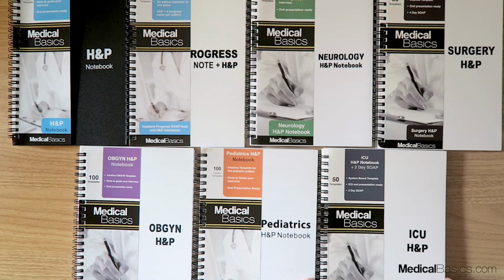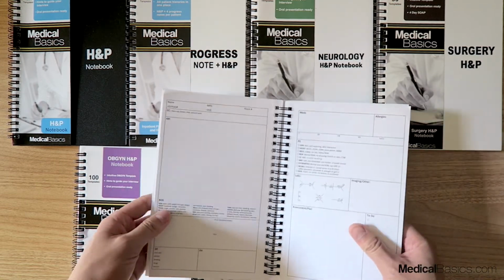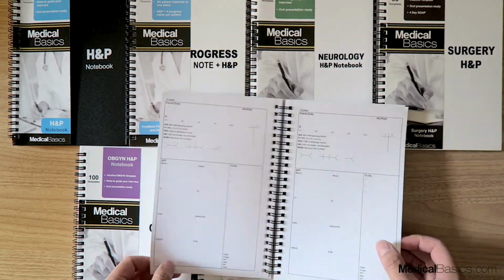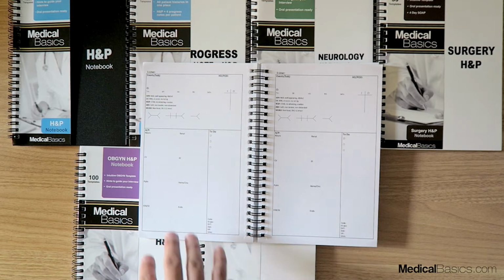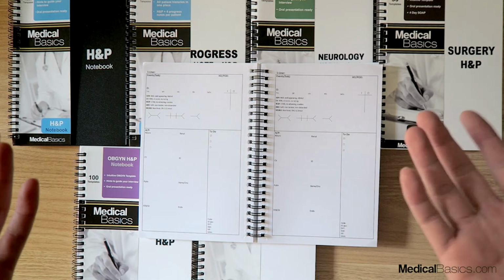The ICU notebook is a little bit different, and the main reason why is your progress notebook. When you look at an ICU patient or when you present an ICU patient, it's going to look very different from other situations because it's going to be system-based rather than going by general problems. So it's going to be broken down to neurology, CV, pulm, things like that. It's going to be presented in a very different manner. That's why the ICU notebook, or an ICU template in general, and how you write a note, is going to be very different from any of the other ones.